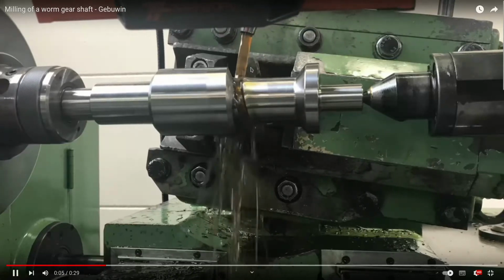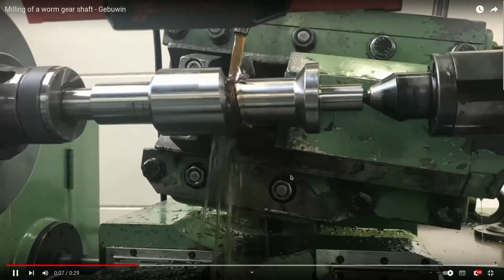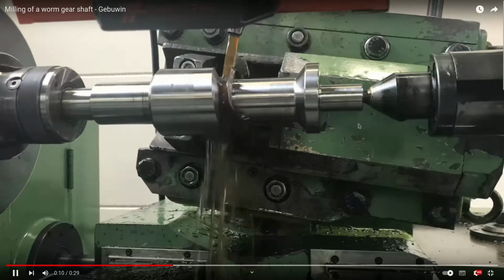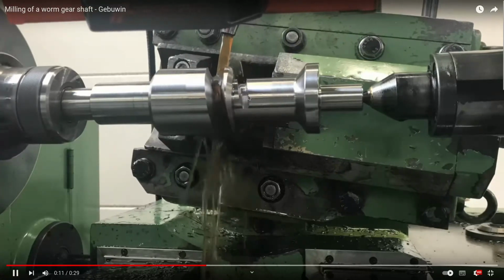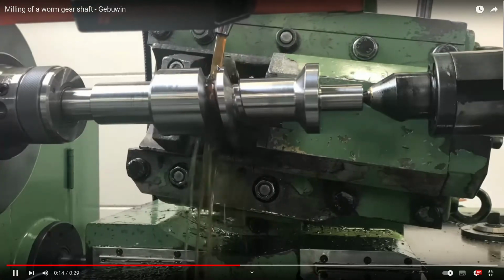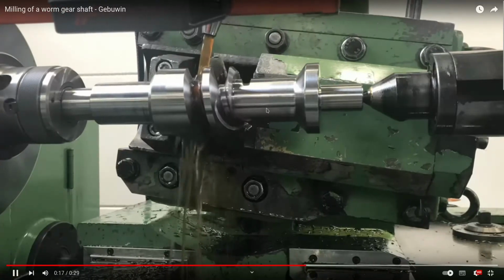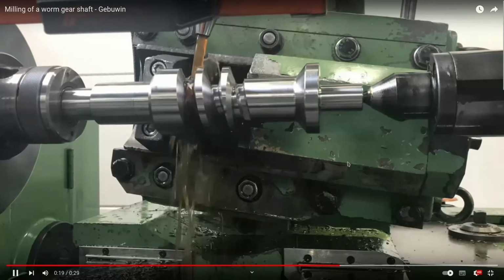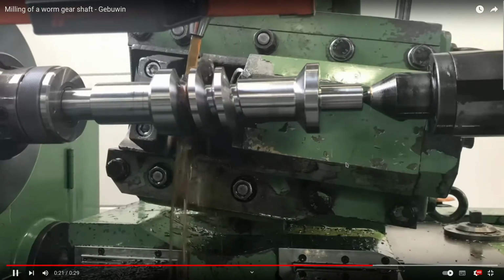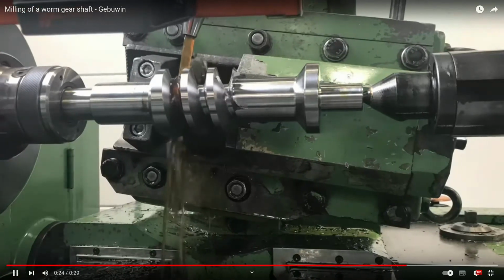Okay, there you can see the milling cutter in the background. This is a massive machine if you consider the amount of material that's removed. So a very solid shaft, and there you can see the cutting process.